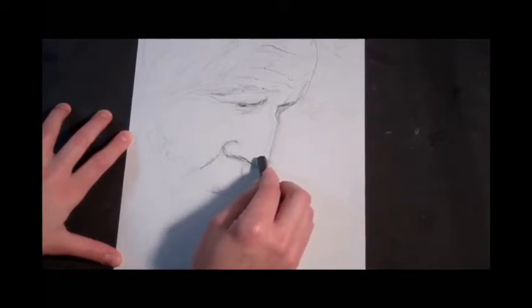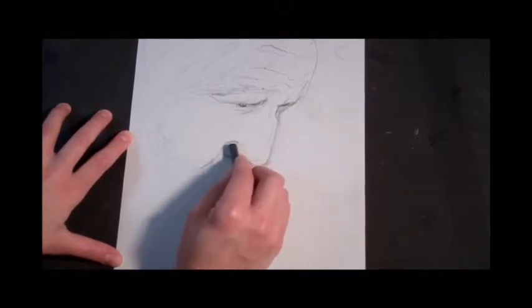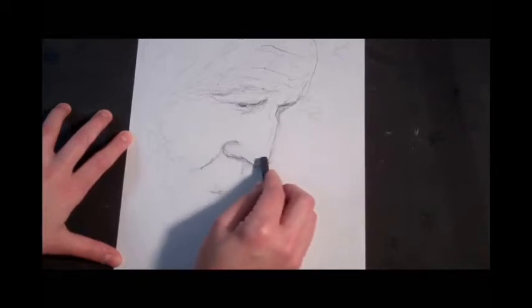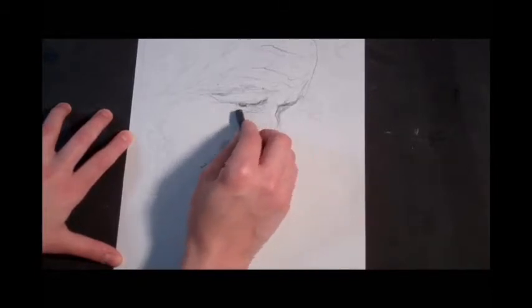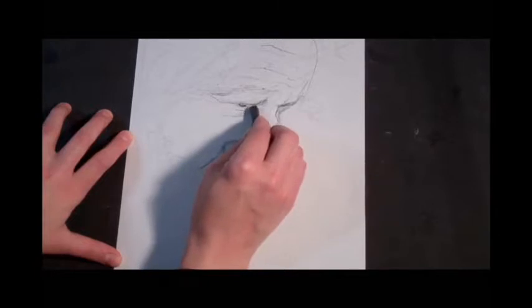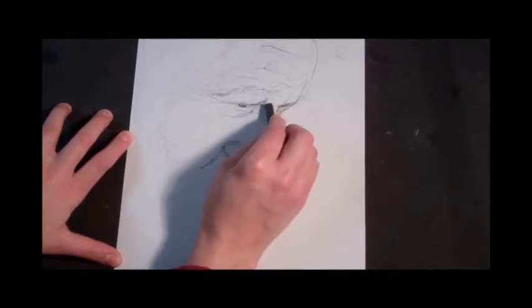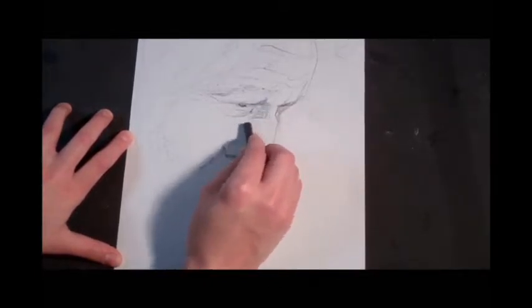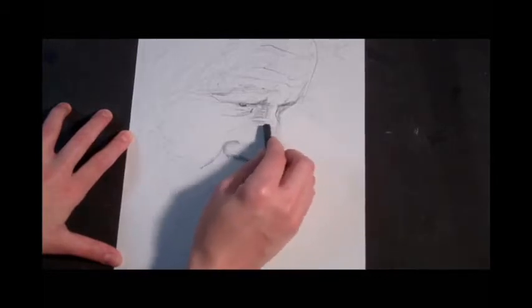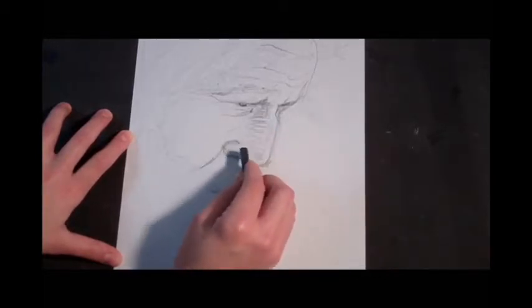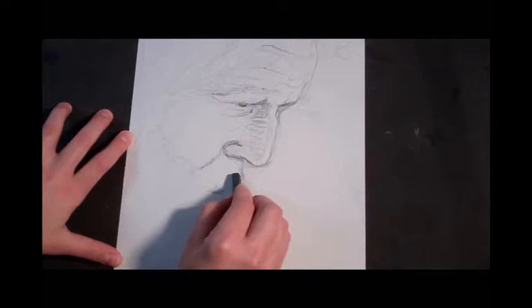Also, remember how important lighting is. I'm going to put the shape of the shadow in on the nose. I'm doing it in a scribbly fashion. And yet, even just this much will start to emphasize the definite mood of this portrait.